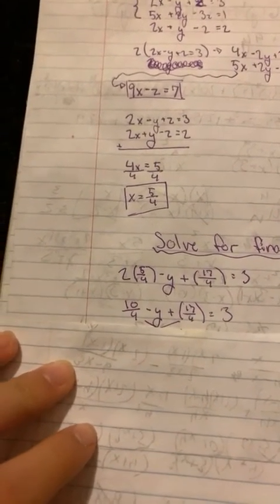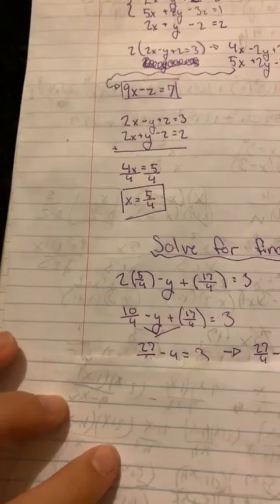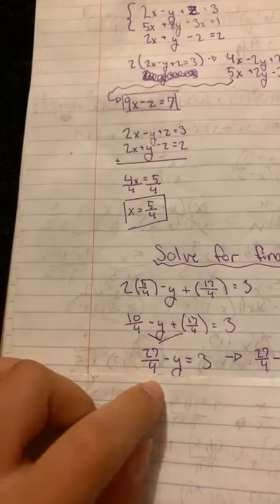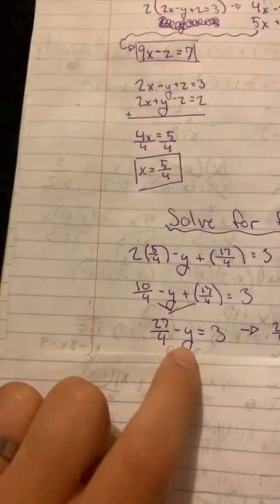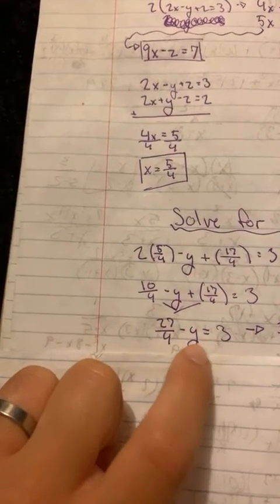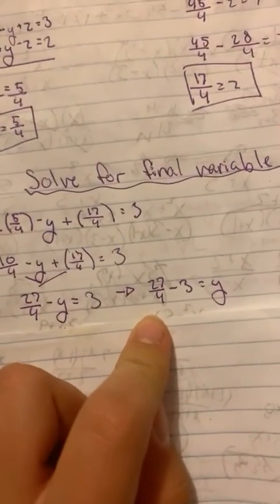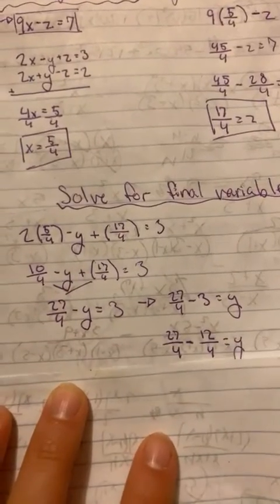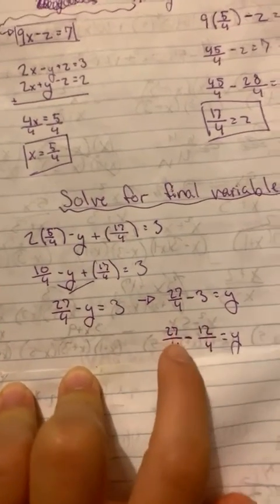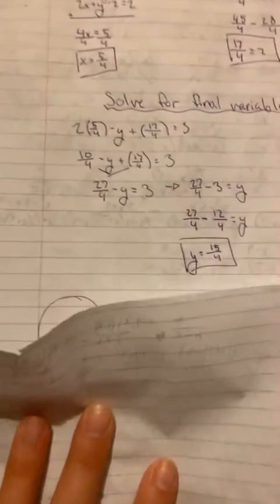2 times 5 over 4 is 10 over 4, minus y plus 17 over 4 equals 3. Combine like terms, or combine the fractions, really, and you get 27 over 4 minus y equals 3. Or, again, you can switch the variable with the constant, because it's easier to have the variable positive. So we get 27 over 4 minus 3 equals y. So 27 over 4 minus 12 over 4, which is equivalent to 3, equals y, and y equals 15 over 4.